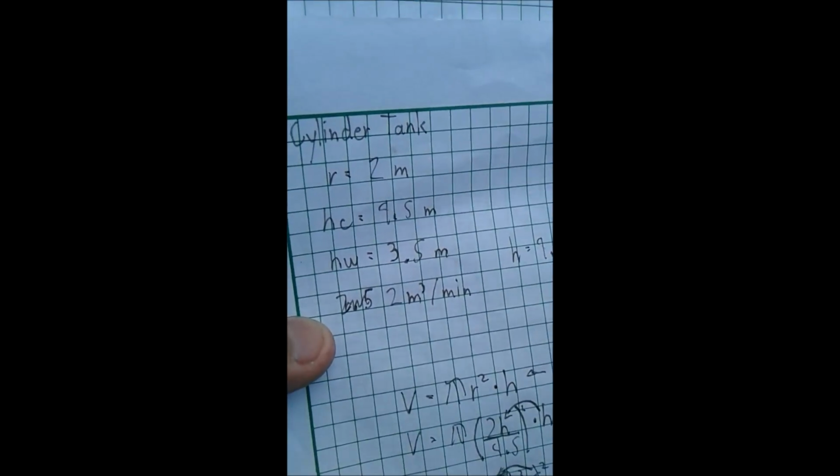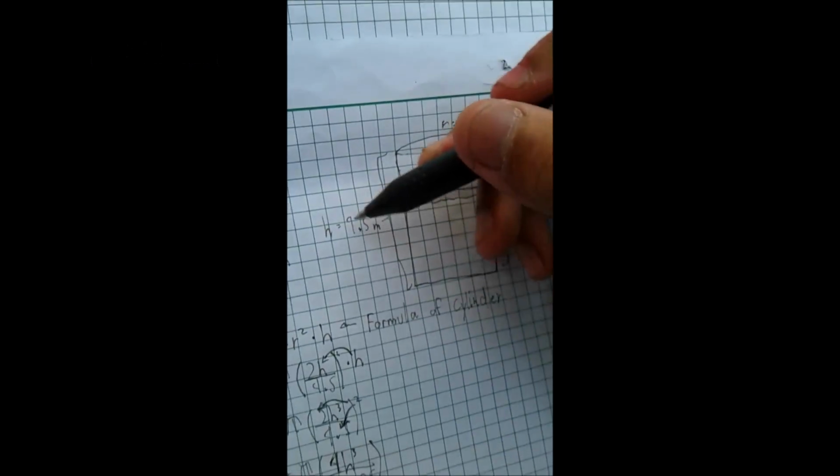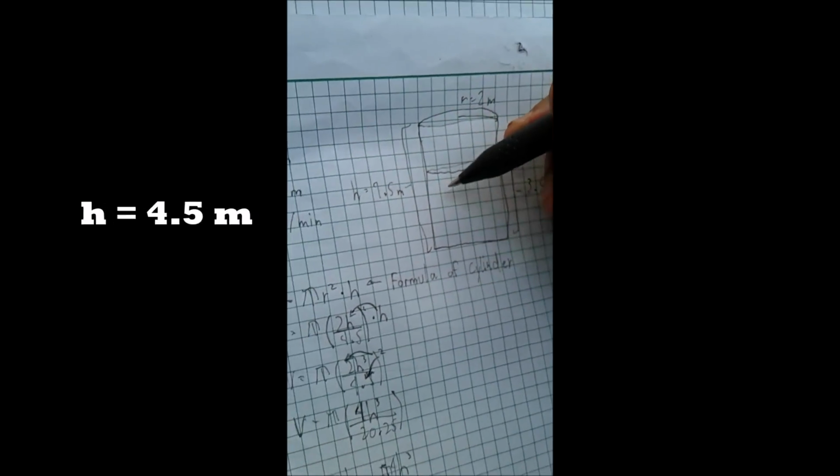Alright, so assuming that these values are your cylinder tank, you've given me these values for the cylinder tank. Assuming that this is the radius of the cylinder tank, the height of the cylinder tank would be 4.5 meters and the water level would be 3.5 meters, correct? Yes. Okay. So, here's the hard part.